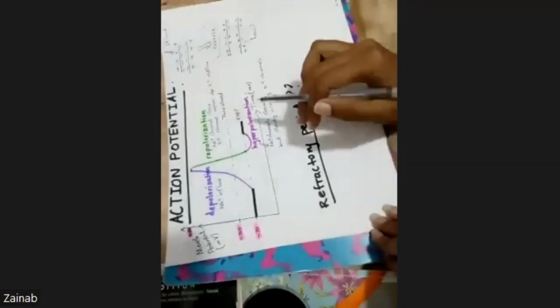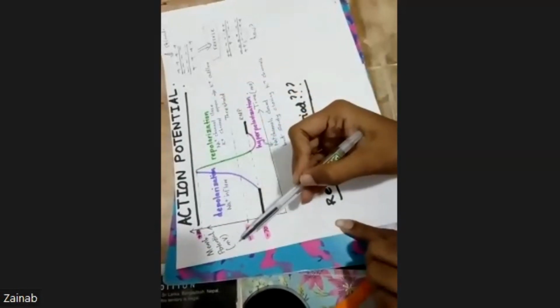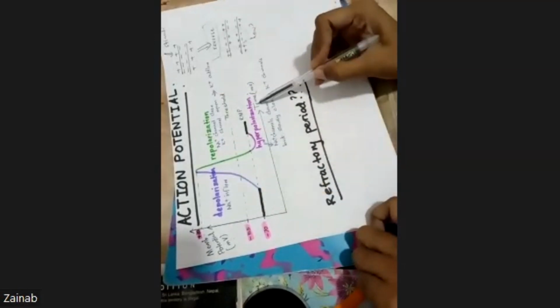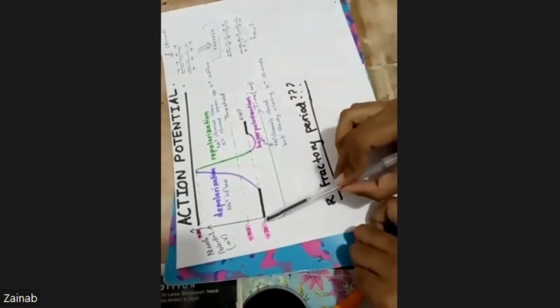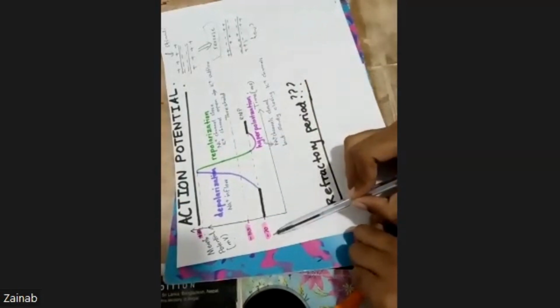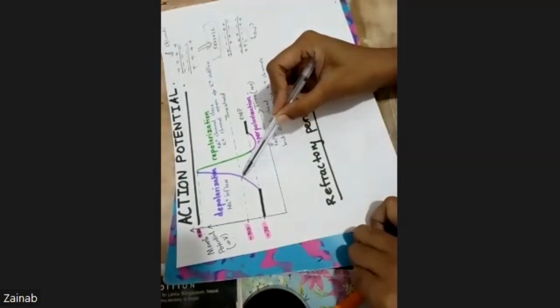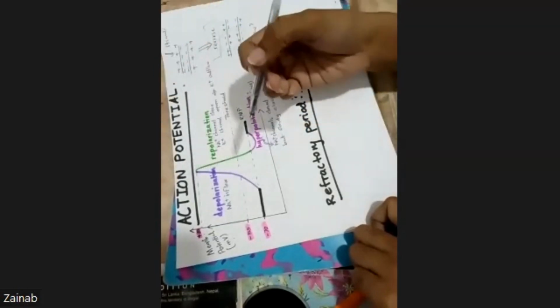So you need this graph to explain that. On the y-axis, you have the membrane potential, measured in millivolts. And on the x-axis, you have time, measured in milliseconds. So here we have the resting membrane potential. That means if there is no stimulus, it will be like this at minus 70 millivolts. So when a stimulus arrives, it becomes slightly positive. It goes positive. So how does this happen?